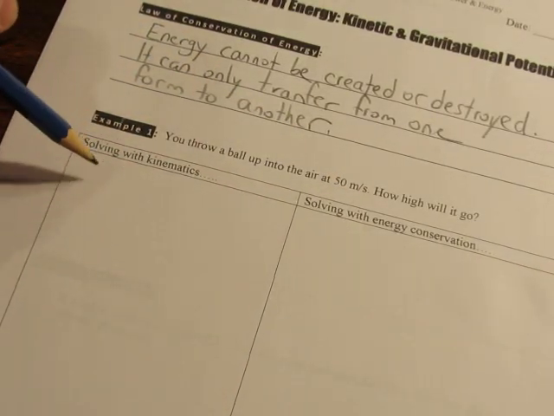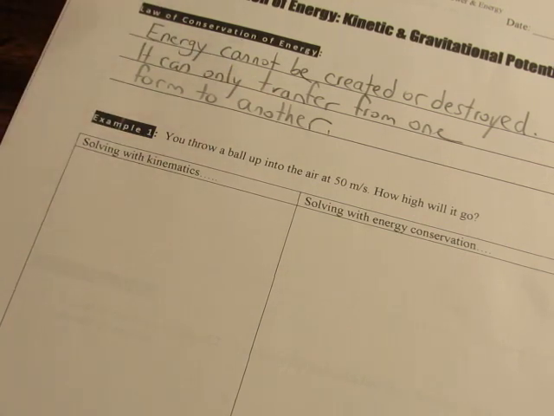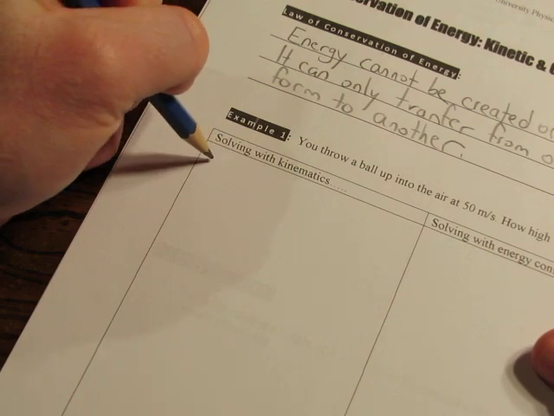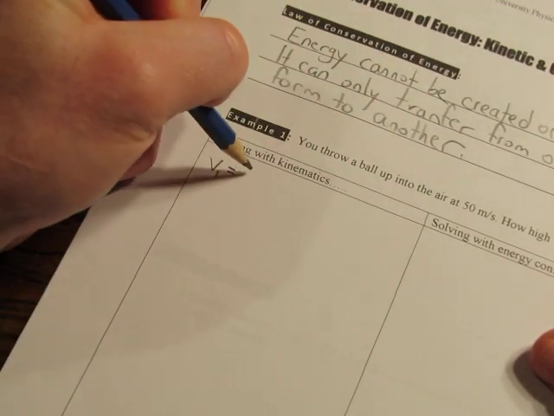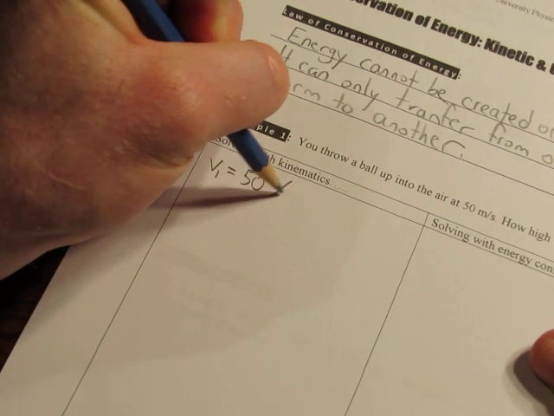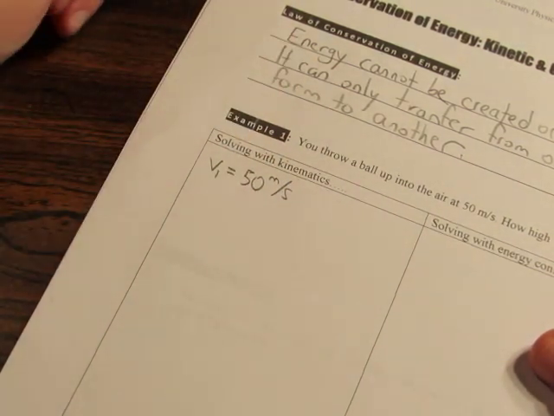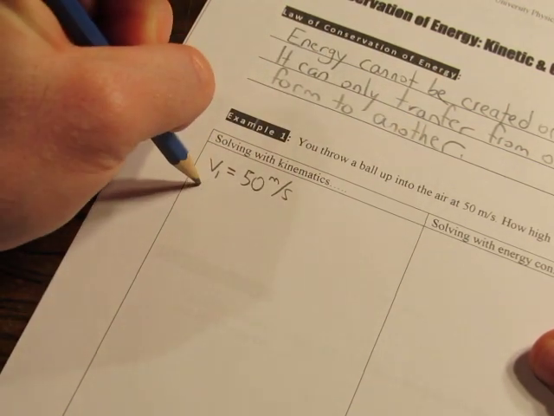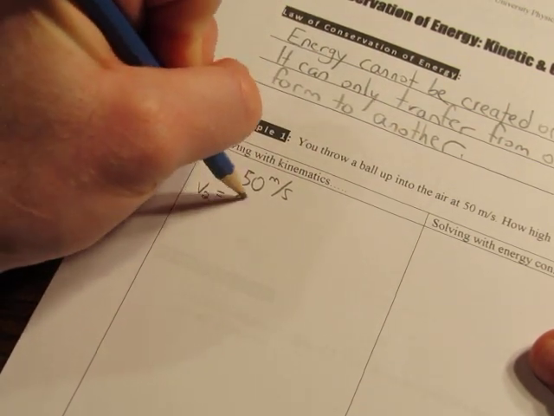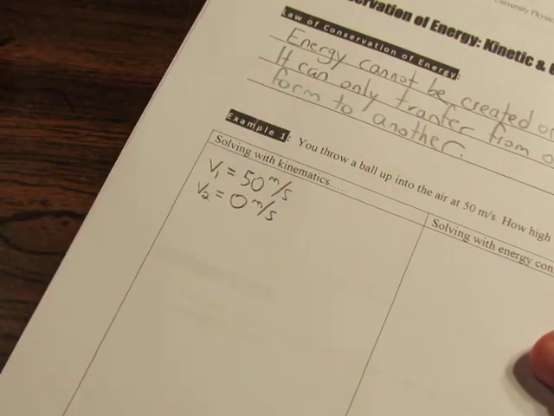I do want to remind you that you can solve this with kinematics, because we did this before. Let's start there, just to show you. If you throw a ball up in the air, the initial speed leaving the ground is 50 meters a second. It goes up to its maximum height, because that's what the question asks, so V2 will be 0 when it gets to its maximum height.